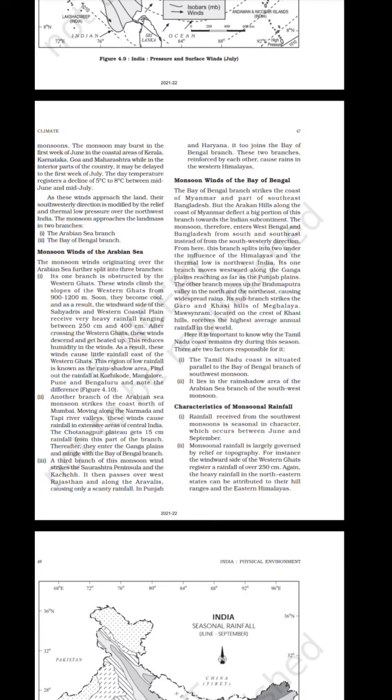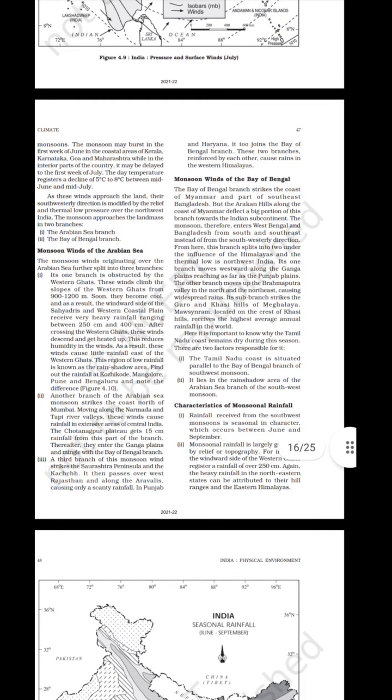From here, this branch splits into two under the influence of the Himalayas and the thermal low in northwest India. One branch moves westwards along the Ganga plains, reaching as far as the Punjab plains. The other branch moves up the Brahmaputra valley in the north and the northeast, causing widespread rains. Its sub-branch strikes the Garo and Khasi hills of Meghalaya. Mawsynram, located on the crest of the Khasi Hills, receives the highest average annual rainfall in the world.